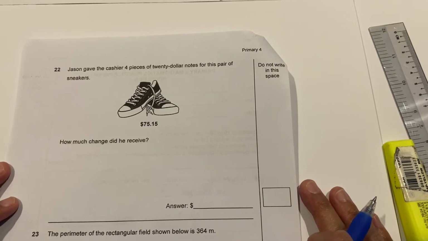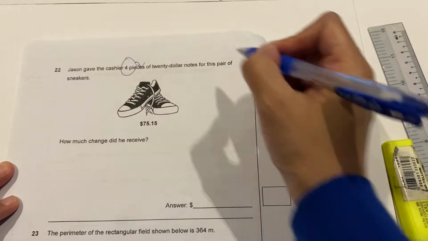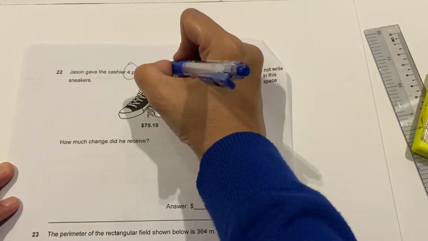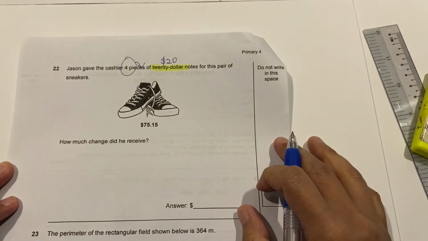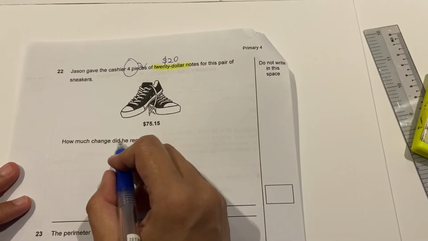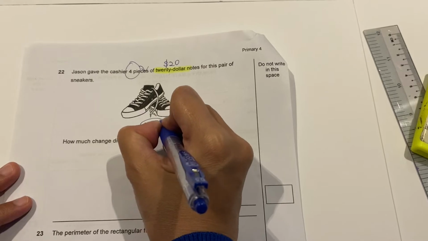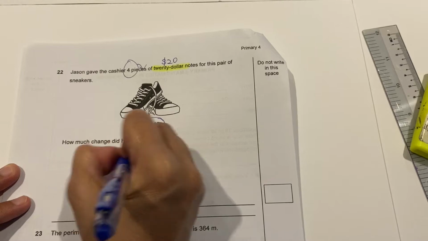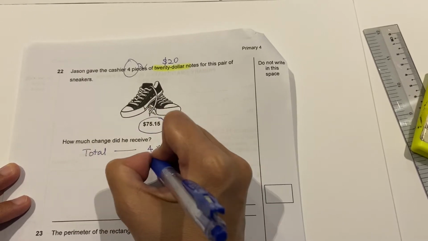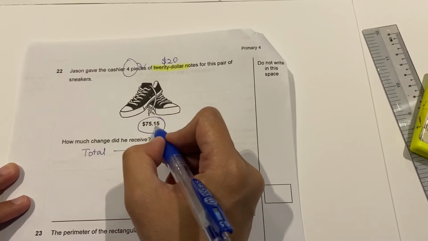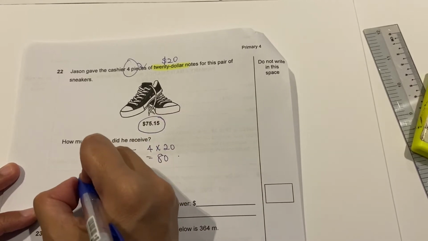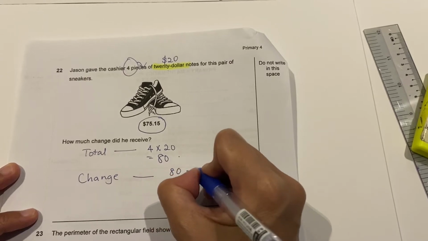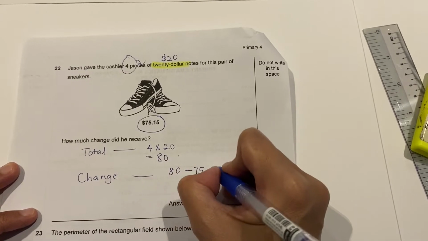Jason gave the cashier 4 pieces of $20 note for the pair of sneakers. How much change did he receive? This is the cost of the shoes. So the total amount he has will be 4 times 20, that's $80. So that's the cost. So how much change will be your 80, take away your 75, 15.